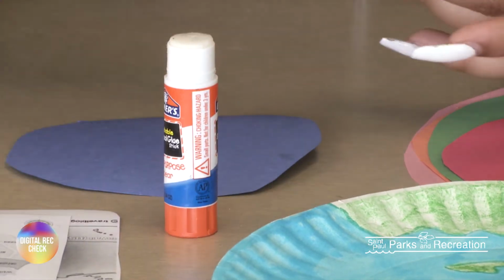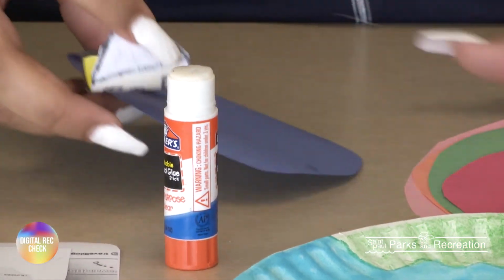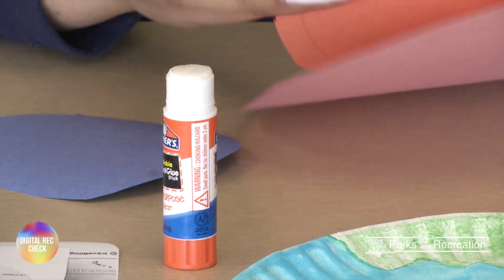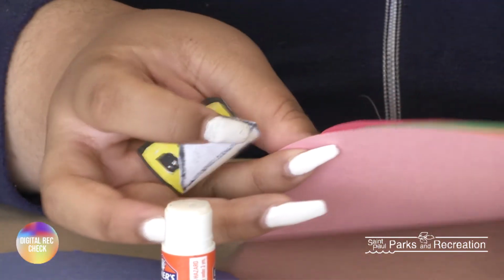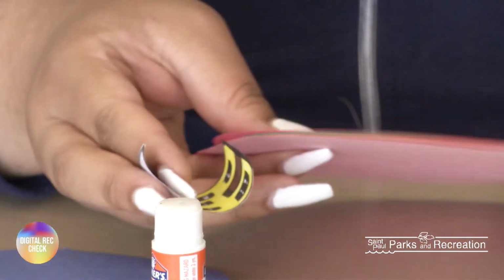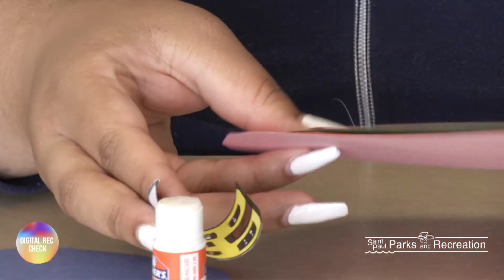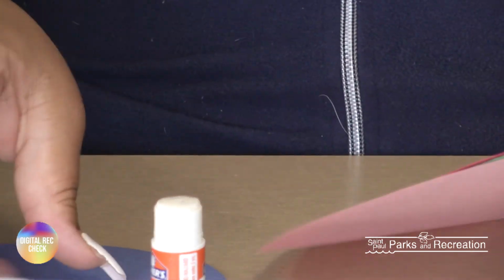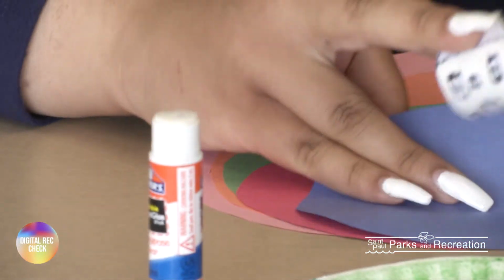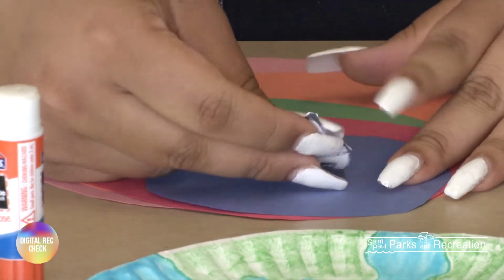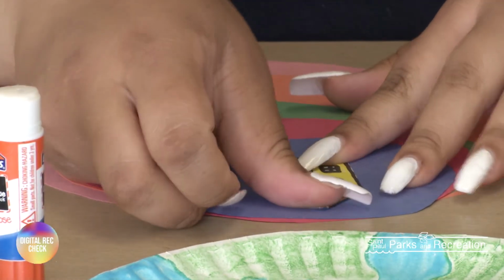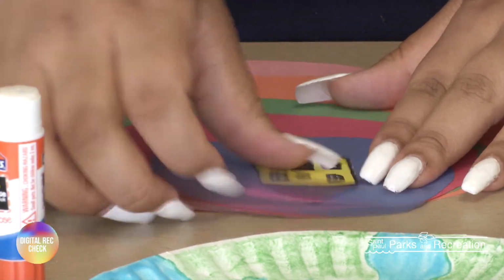So I'm just gluing this on here, and make sure that you line your circles up, just to make sure that you know where to put your house. So then I'm just going to put it right in the middle, just like this.